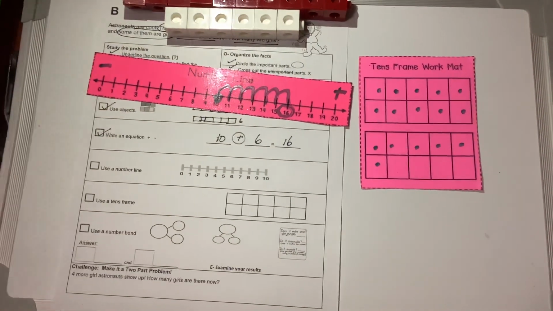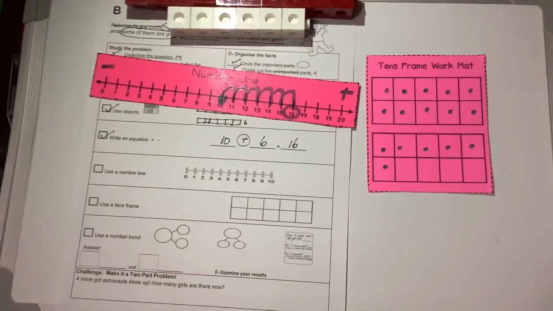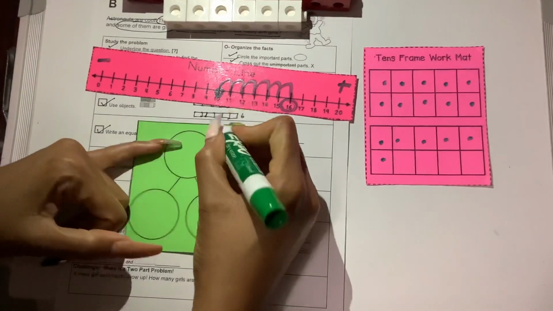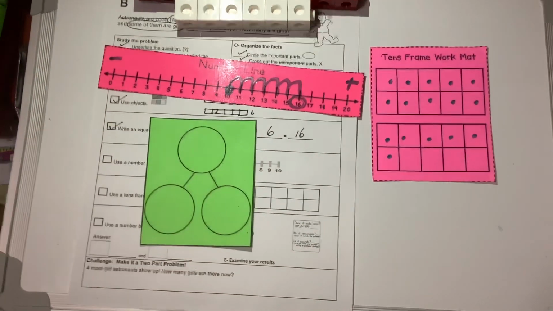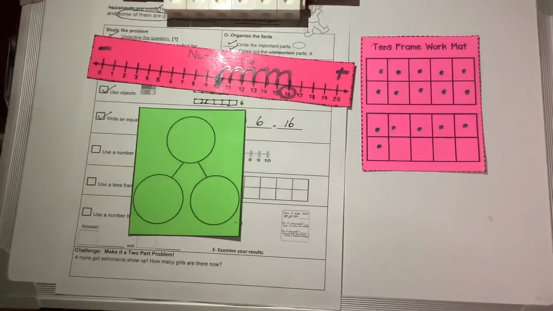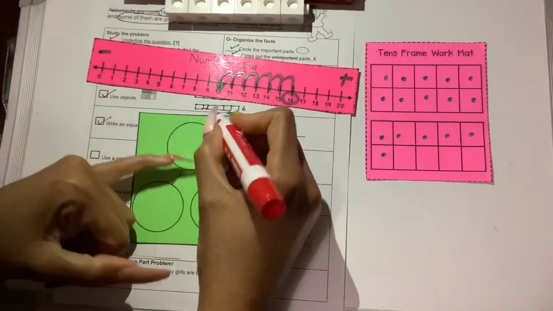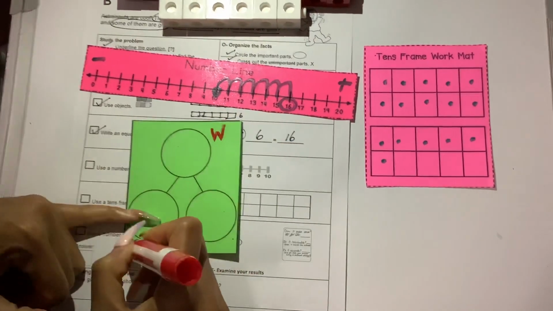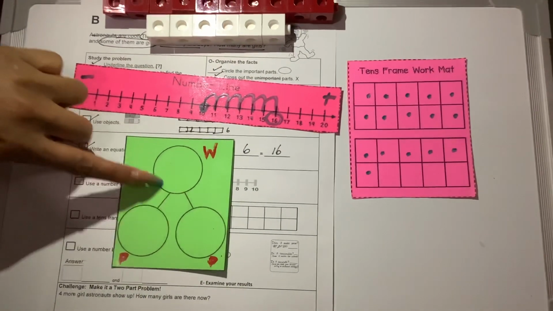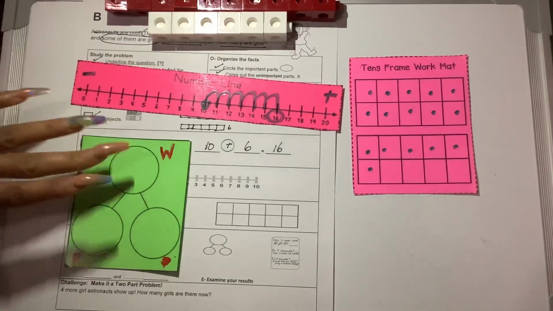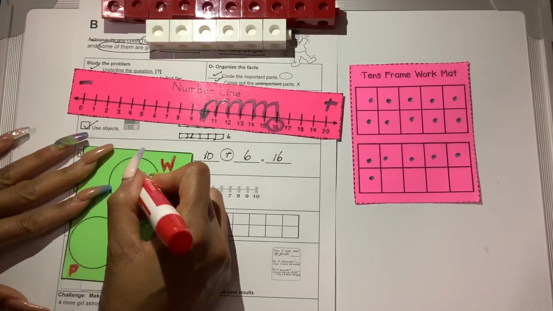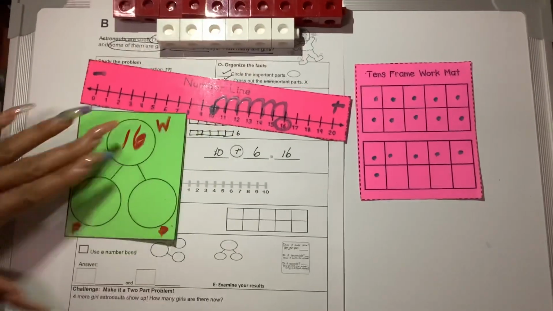So boys and girls, now we have our number bond. Remember, with our number bond, you can label the parts to help you remember what number goes where. And I'm going to change my color pen so you guys can see. W for whole, part, and part. Remember, the whole is the circle with the arms coming out of it. What is our whole? How many astronauts do we have all together? There are 16 astronauts. And what are our parts?